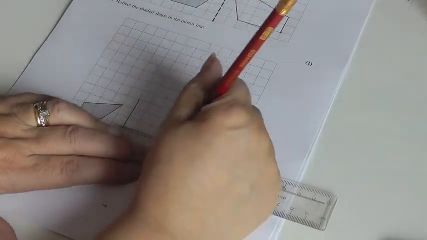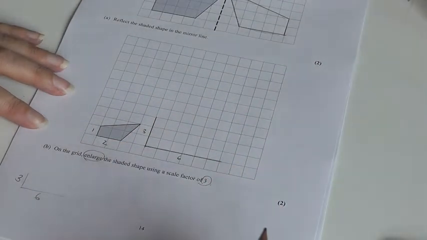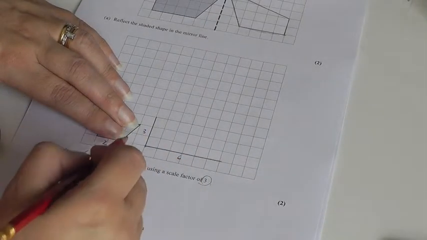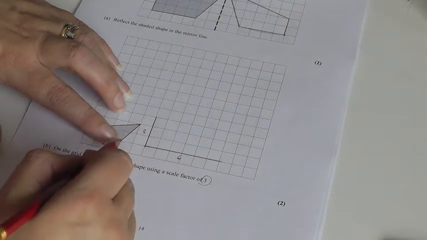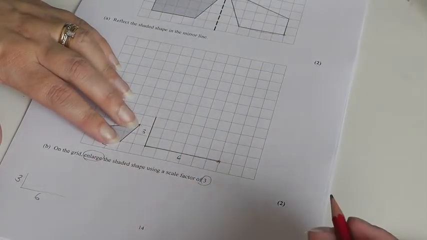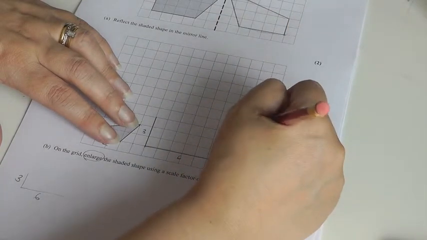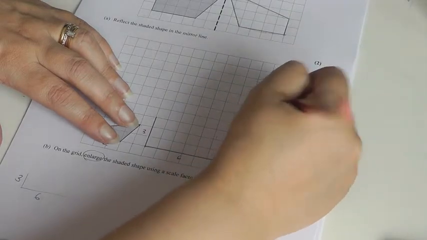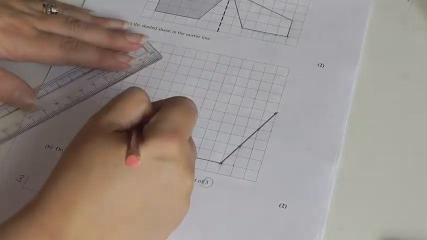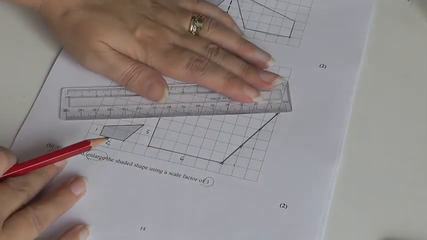Just getting those two lines correct will score you marks. So this was 3 and this was 6. I then need to work out how to do this line and make it 3 times as long. Currently, to get from this point to this point, I'd have to step 1 square right and 2 squares up. So I'm going to do that from here 3 times. 1 square right, 2 steps up. 1 square right, 2 squares up. 1 square right, 2 squares up. That is now 3 times as long as it was on the original shape. And to finish it, I just need to join these 2 points up.